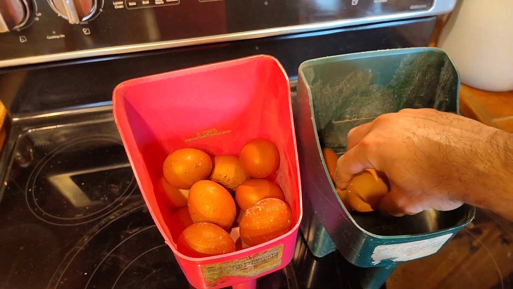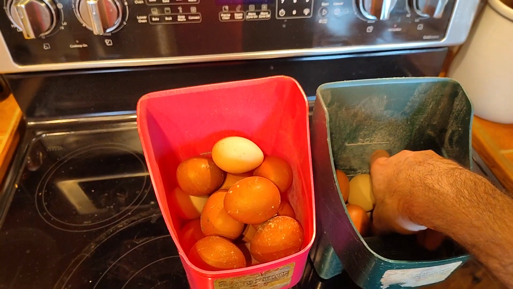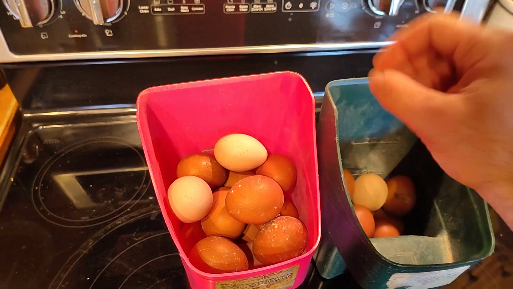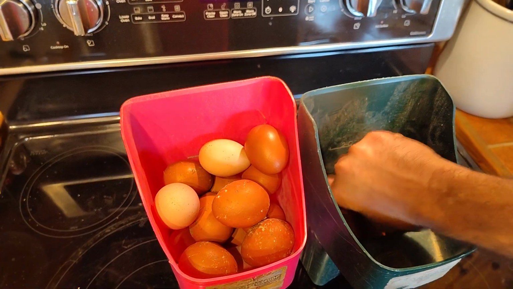Come on, eggs. We got two different kinds of chickens. Some lay the dark eggs and some lay the lighter, creamier brown.